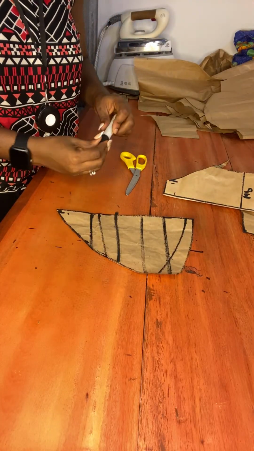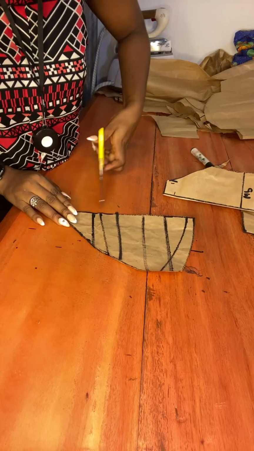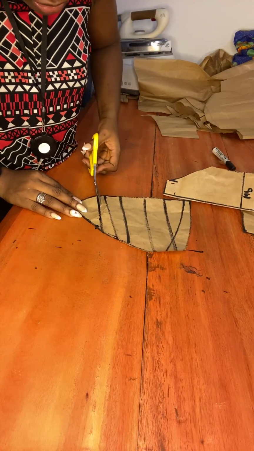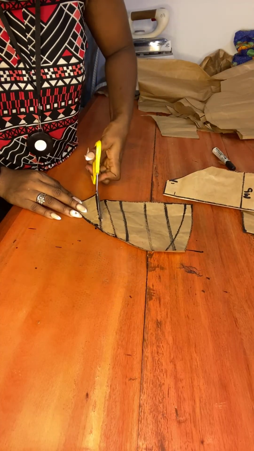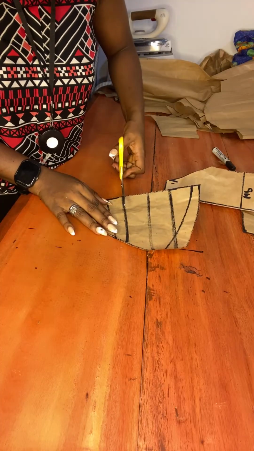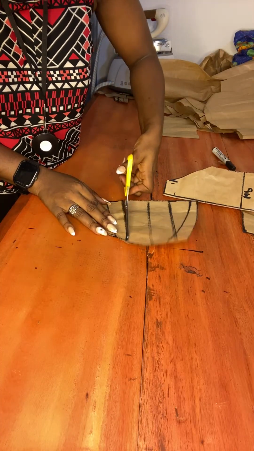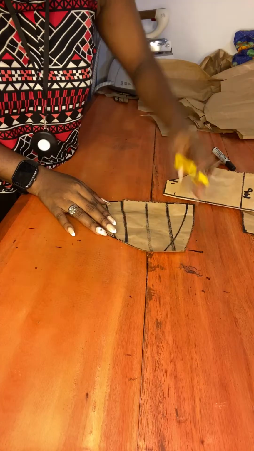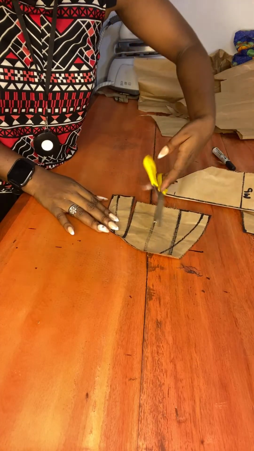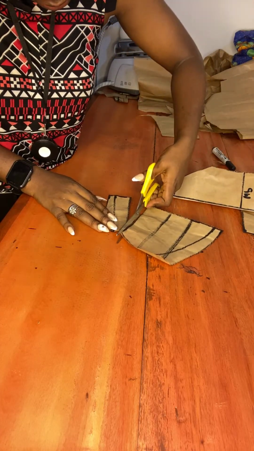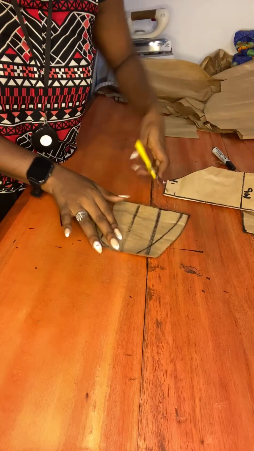So at this point now, what you will do is cut from this point to the end, cut and finish. Open it, open it, don't leave it halfway and do like this. No, open it, open it, open it.